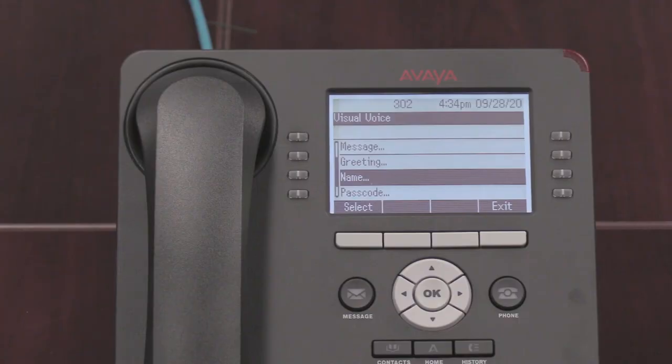To record your mailbox name, use the arrows to select the name option. Follow the prompts to record to begin recording, and then press stop to finish.